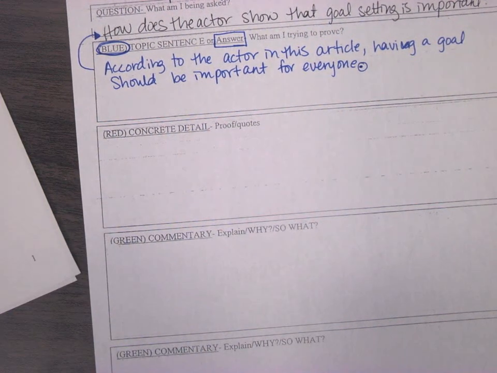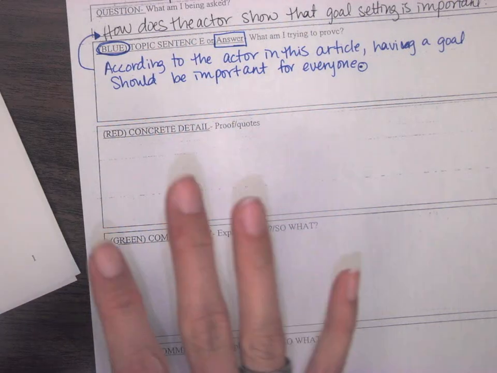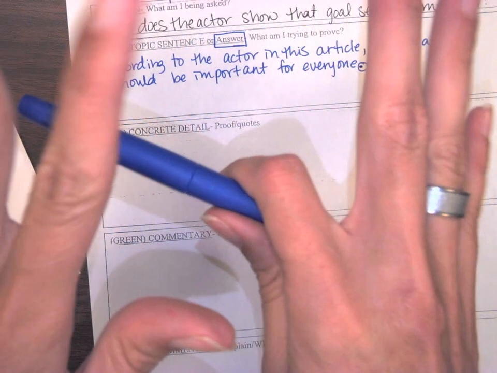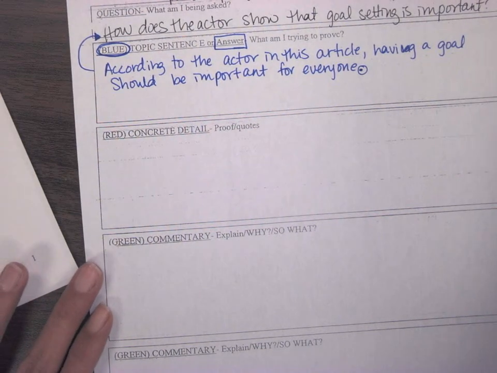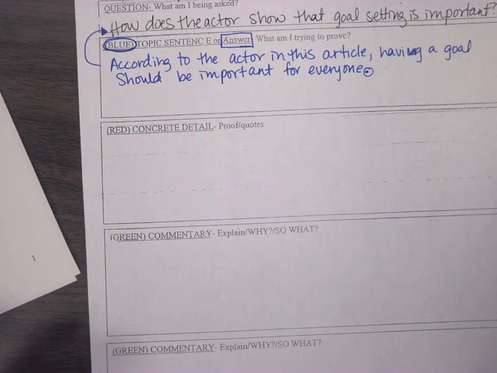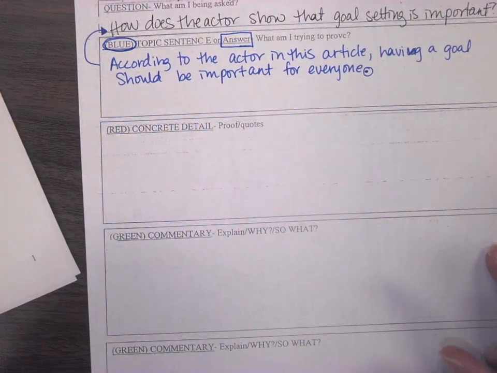Now, I could have actually typed this out on the computer and done my presentation or my video that way, but you guys are going to have to write. You're not going to be on the computer. Hopefully you're not going to be on the computer all year. So I actually wanted to write it out with my lovely hands so that you could see how it's done. Okay? All right. So there's our answer to the question.